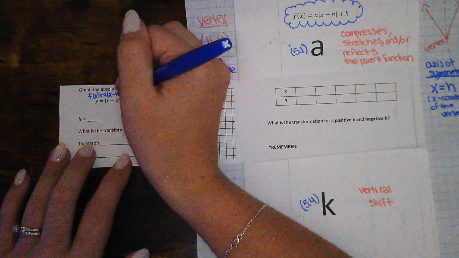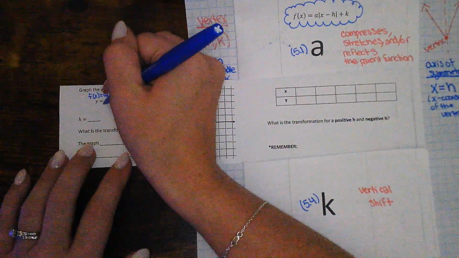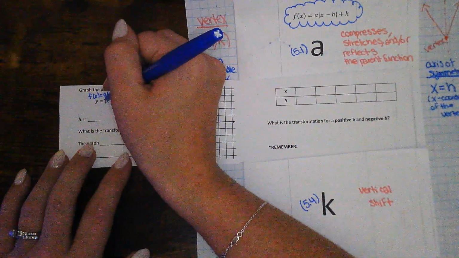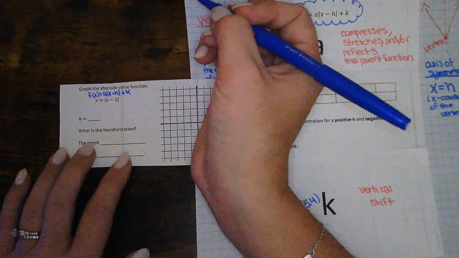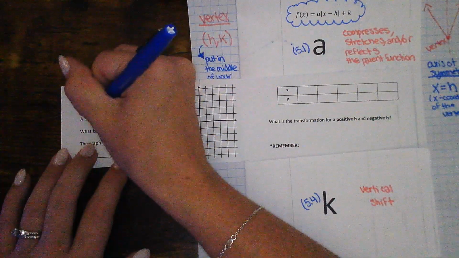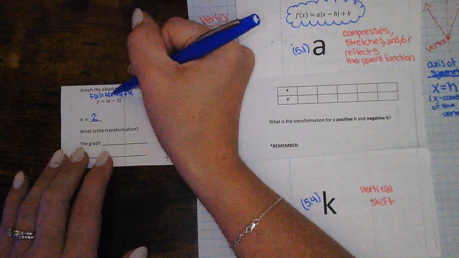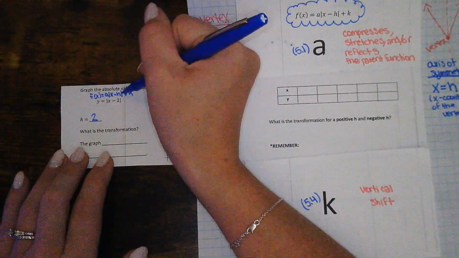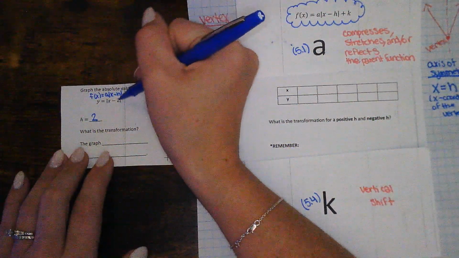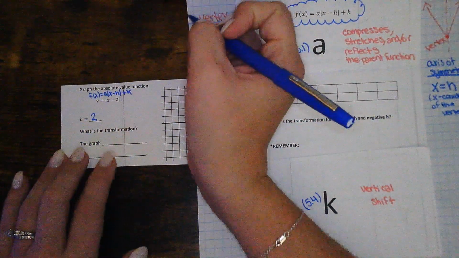So my a value is still 1 here. There's no number that's being multiplied by the absolute value expression. My h value is 2 because it says x minus 2. Notice that it's x minus h in the formula. So my h value is positive 2 because it matches the symbol.